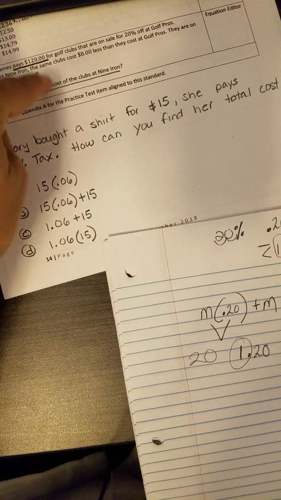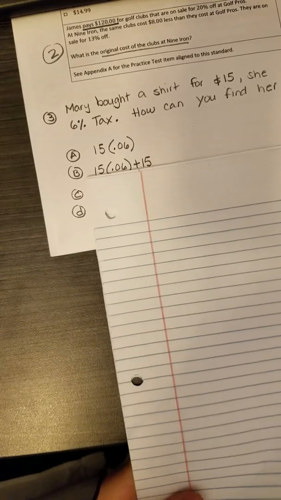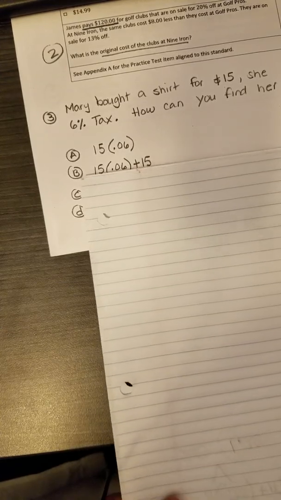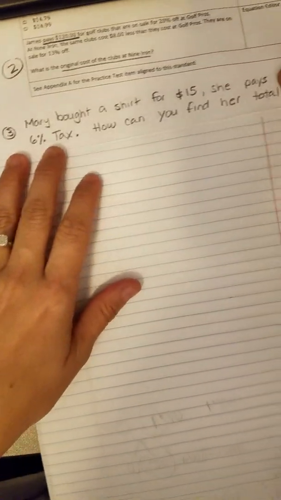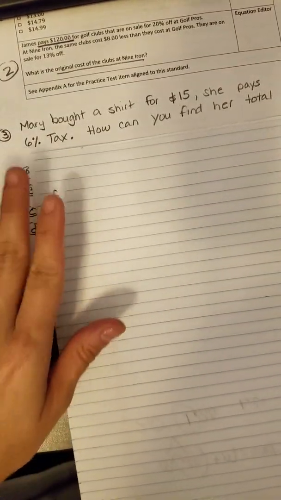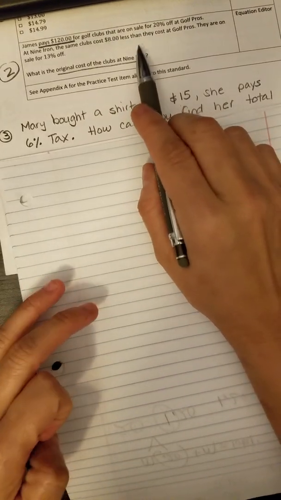Skip number 2. I'm not going to give you number 2 in the extra credit. That one is challenging, and I'm very aggravated that they're even going to ask you that in the FSA. Because it took me a while, and I don't even know what they're asking me. So I'm very aggravated, but I do have the answer, I think. So we'll go over this in class.